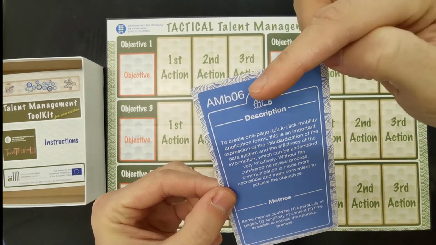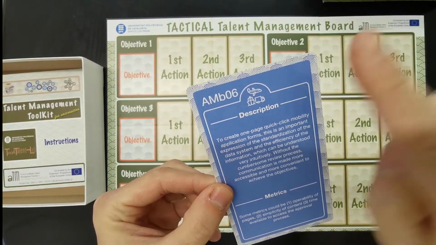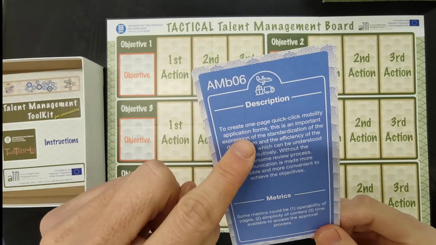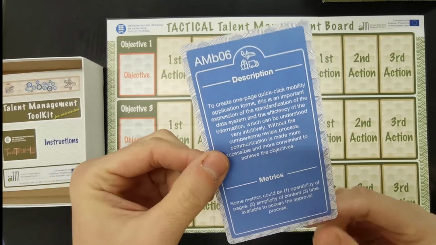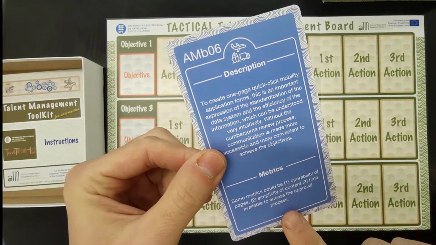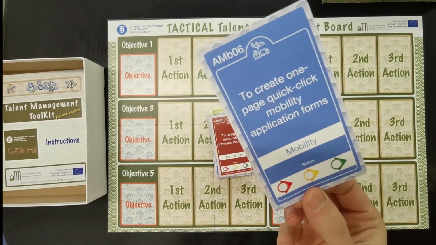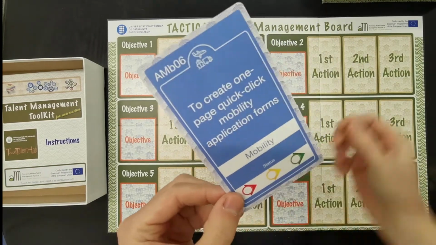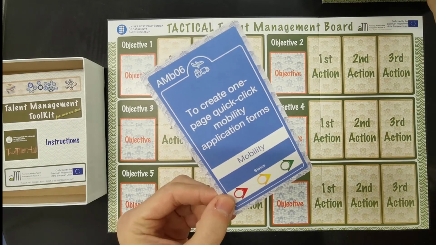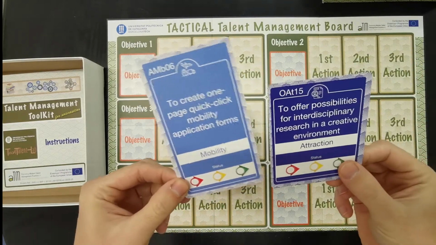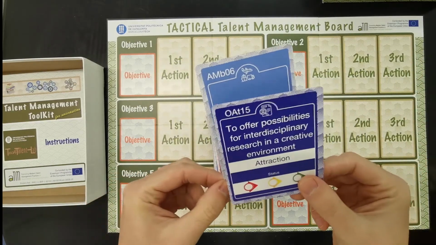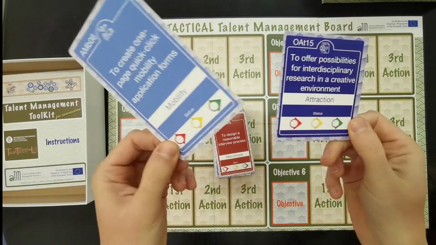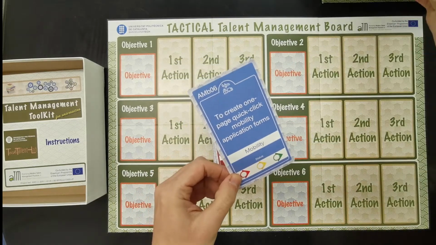On the back, we have the same unique ID, and the icon of the talent management practice. We also have 2 sections, a description of the action, with some recommendations and considerations, and a set of possible metrics that we can use to assess the action's compliance level. As you can see, the information and the structure are the same as in the objective cards. To differentiate these cards, we have different card sizes.